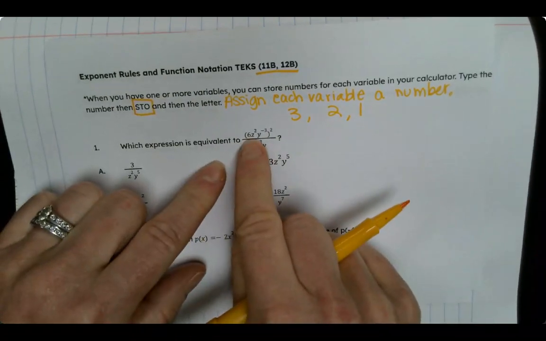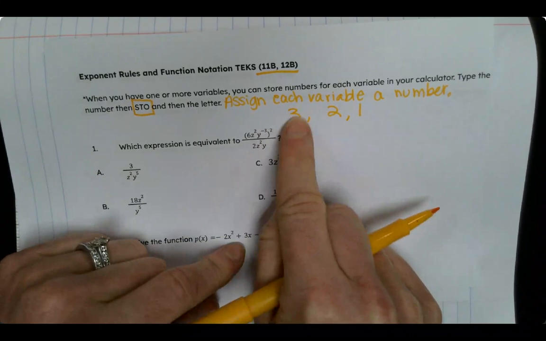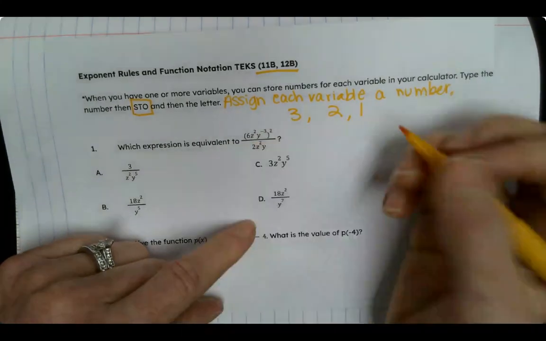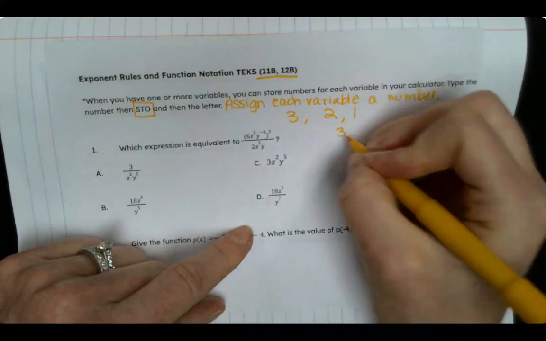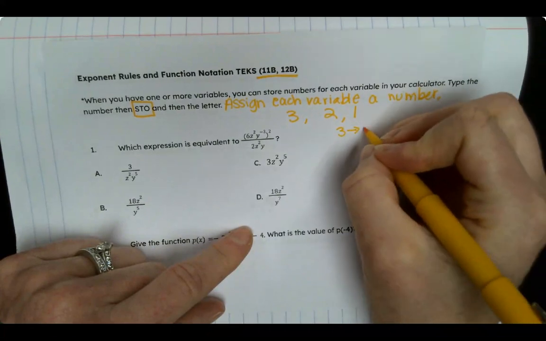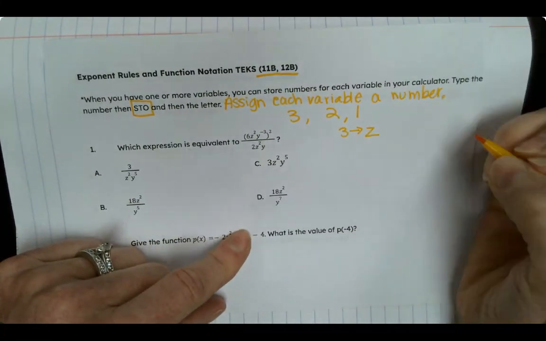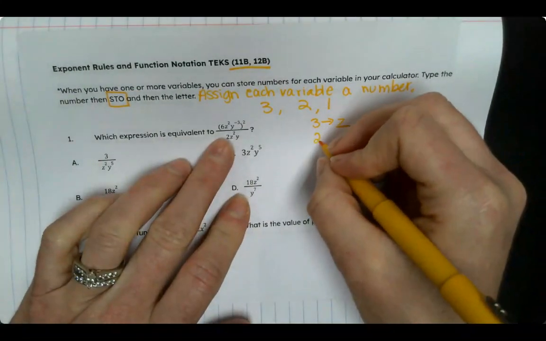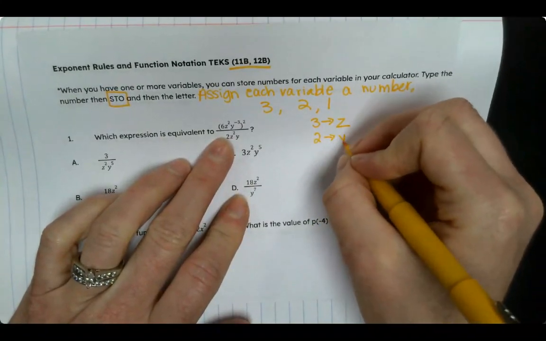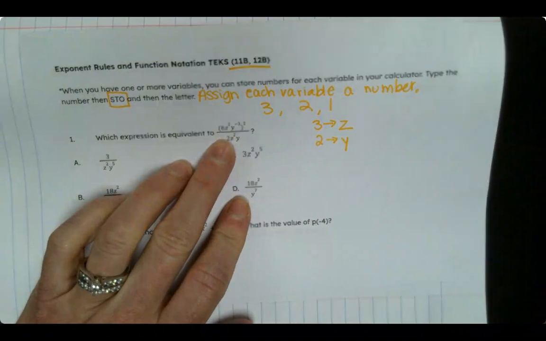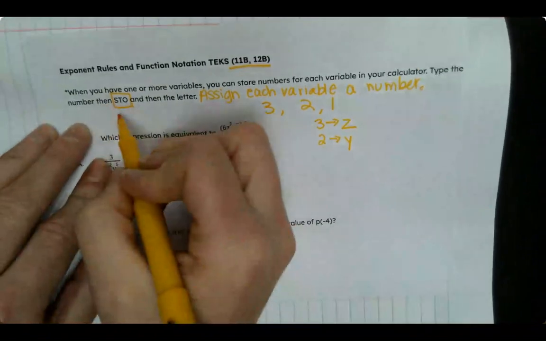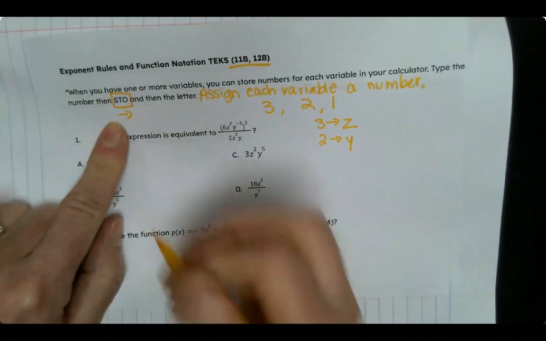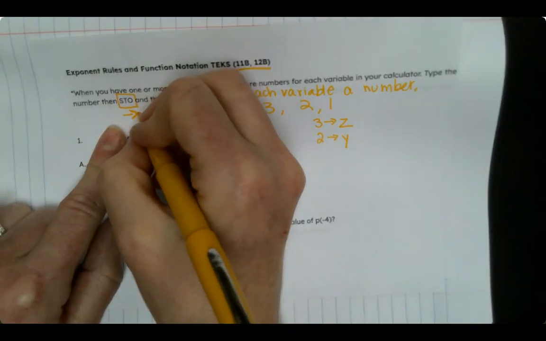So I have Z and Y. So I'm going to start with 3 and start with Z. So I'm going to do 3 store Z. And then I'm also going to do 2 store Y. And so the little arrow comes out as a store on the calculator. Looks like that.